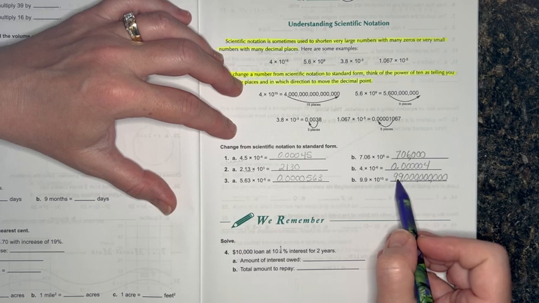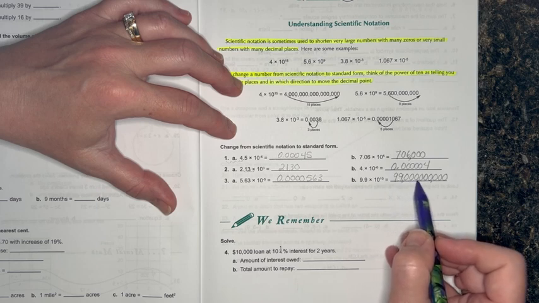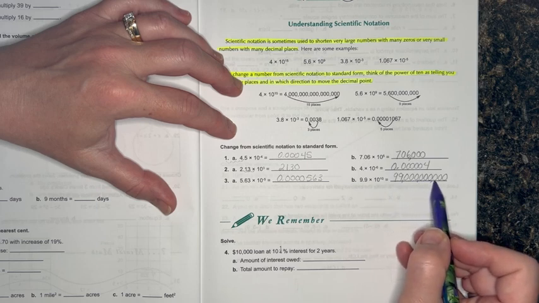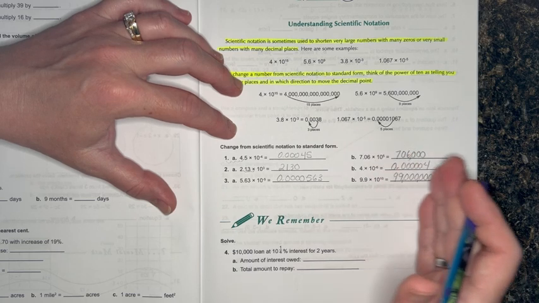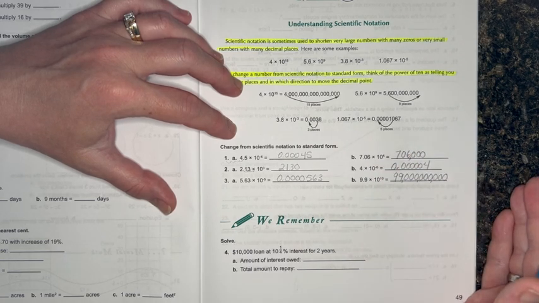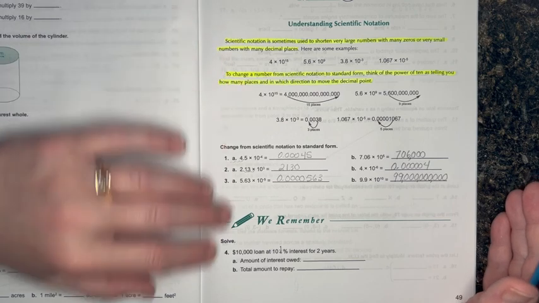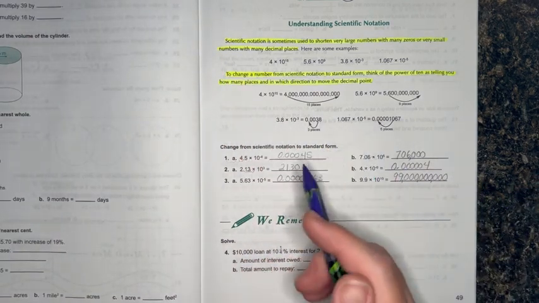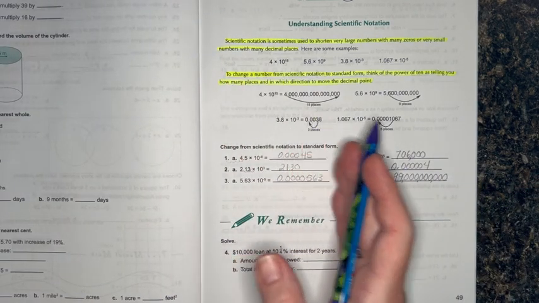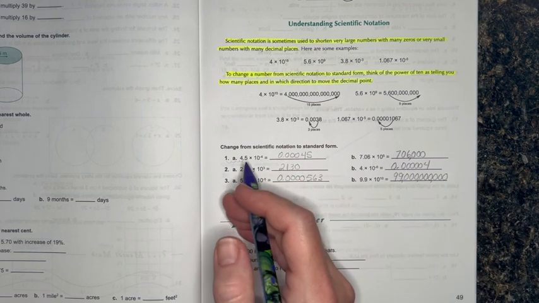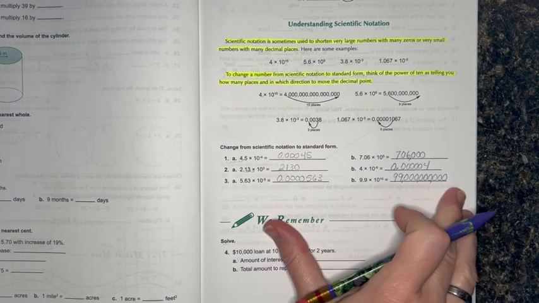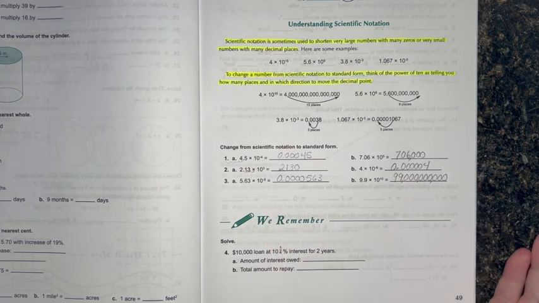My decimal was here. 1, 2, 3, 4, 5, 6, 7, 8, 9, 10 spaces. I moved it positive, so I moved them 10 spaces to the right. Okay? Positive exponent on your 10, you move your decimal to the right. Negative exponent on your 10, you move the decimal to the left. All right? That's your scientific notation.